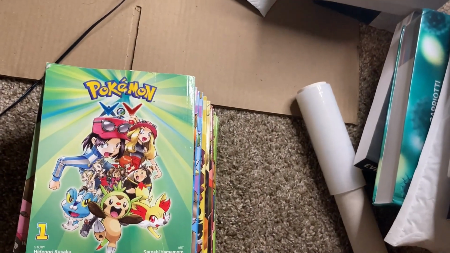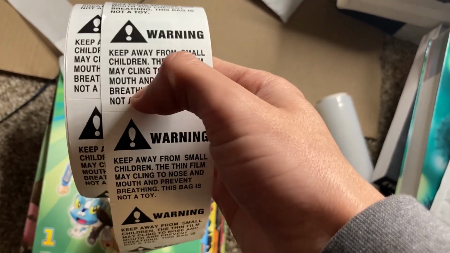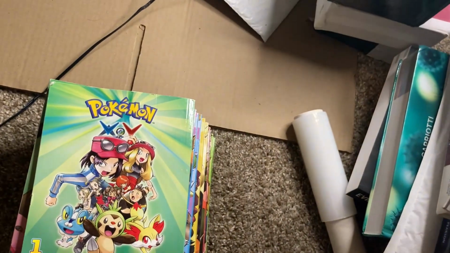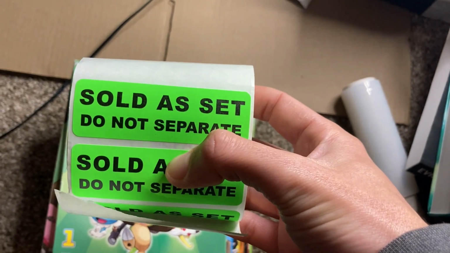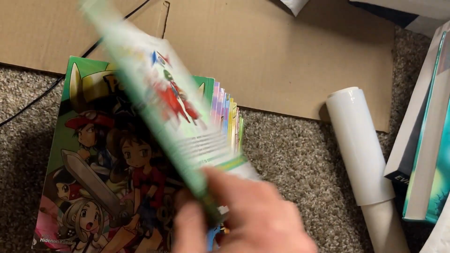Now, what's really important, though, is that you would have to put a warning: keep away from children. The thin film may cling to the nose and mouth. Basically, a suffocation warning label. And then you'd also have to apply a "sold as set, do not separate" label, so they don't take it apart and think that each individual one of these products is a listing.